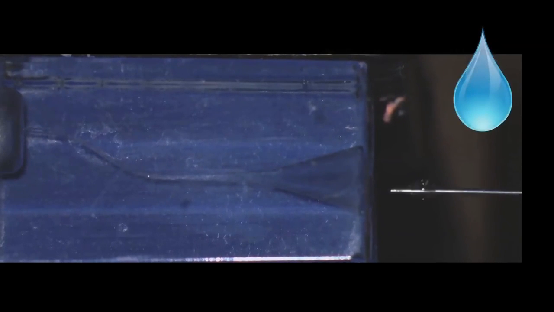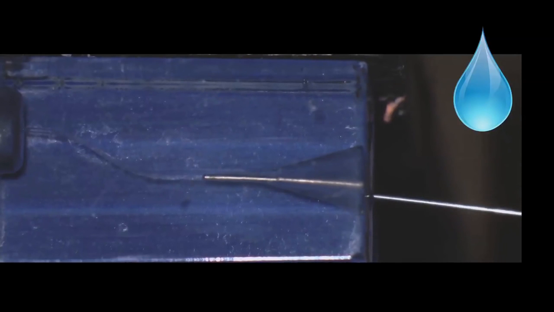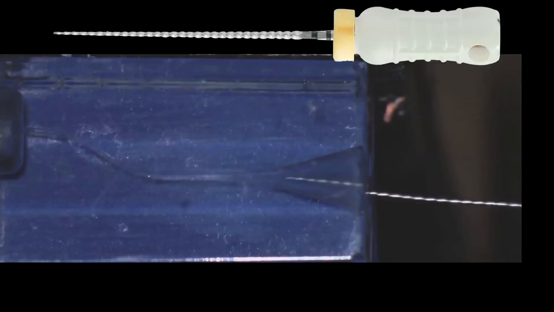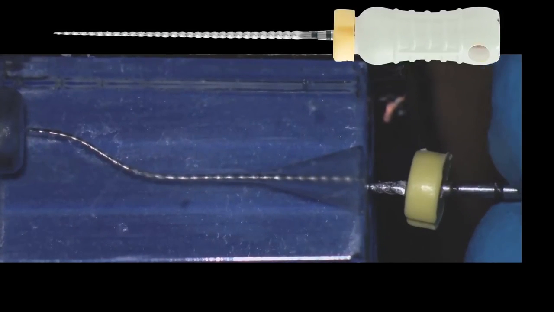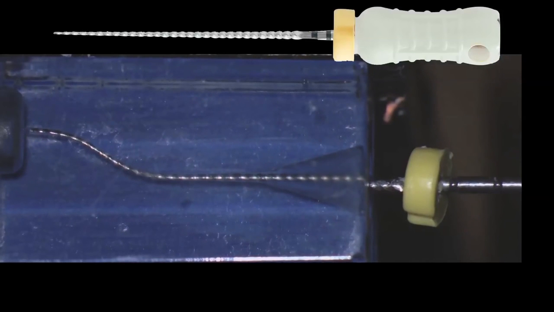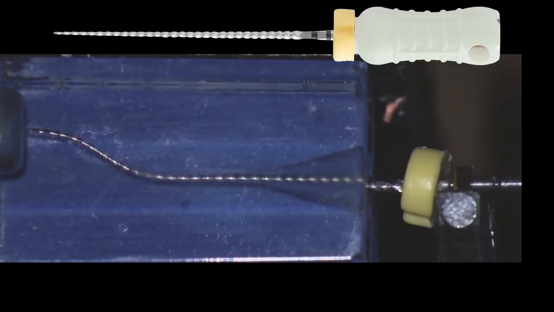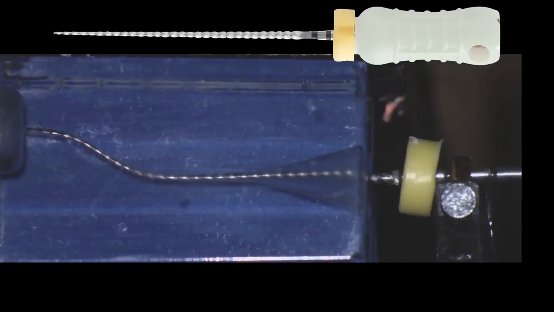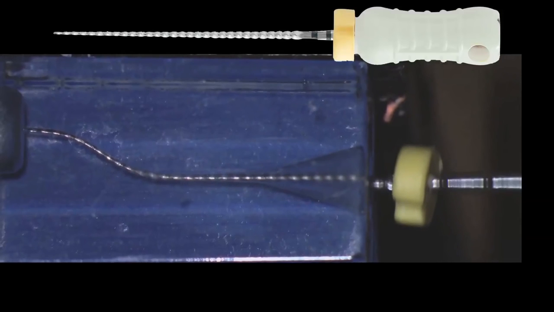We irrigate again. Every time that a file is used inside the canal, it requires irrigation. You can see here how far the irrigation needle goes. Now we establish that working length. Here you can see that the instrument is very, very tight. We're almost at working length. We attach a clip for the apex locator. You are going to start hearing now when it gets to the apex right there, beep, beep, beep. That means that we have achieved that vertical dimension with the electronic apex locator.